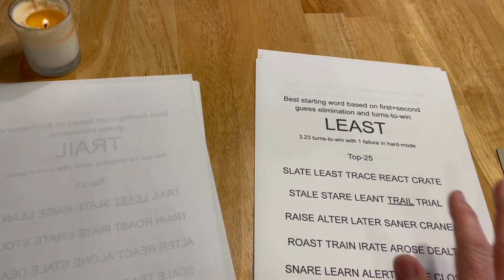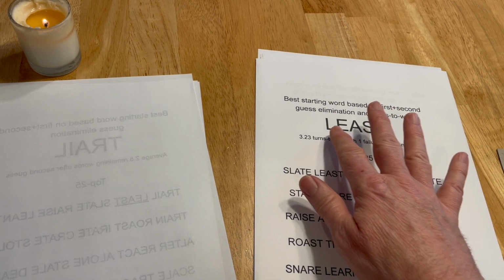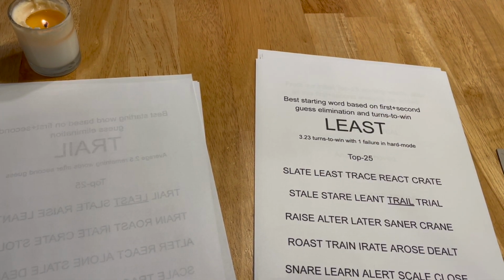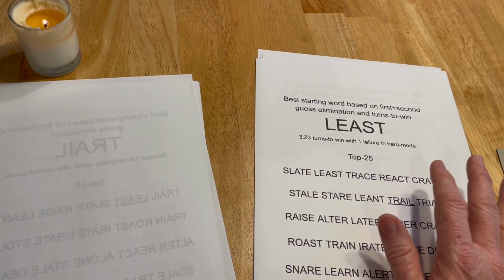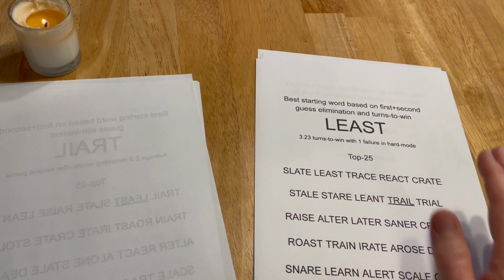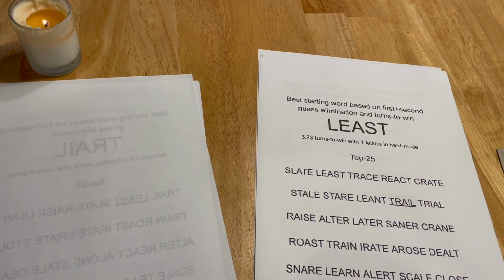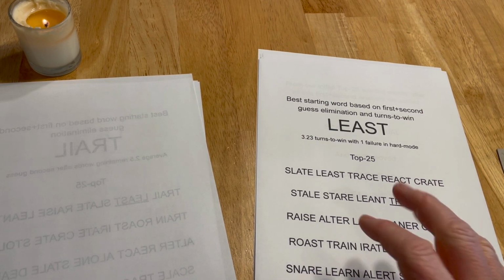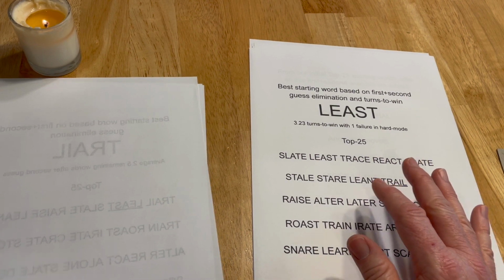So after that, we were left with least still being on top, with 3.323 turns to win, and as before, one failure. So one time it lost Wordle out of all the 2,300 some odd Wordle games.